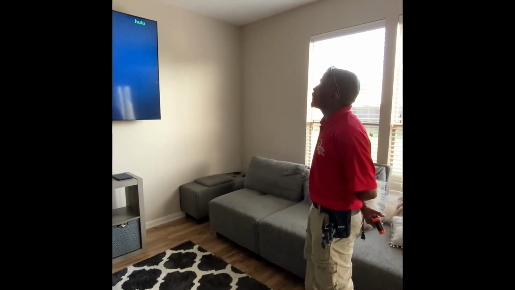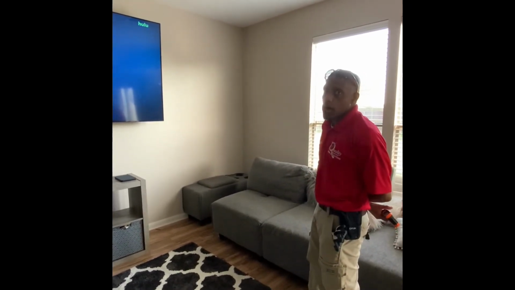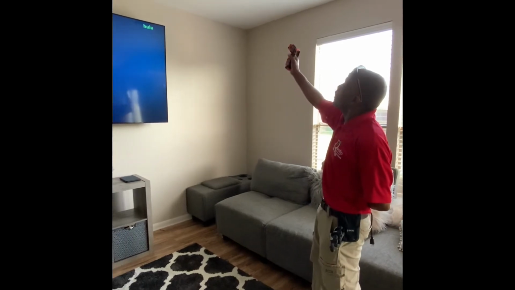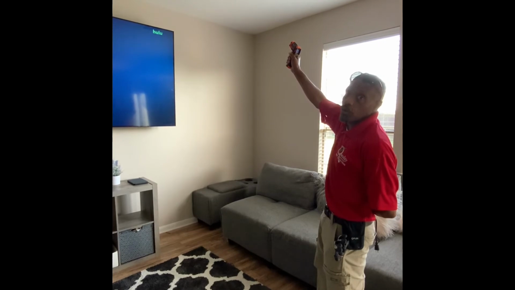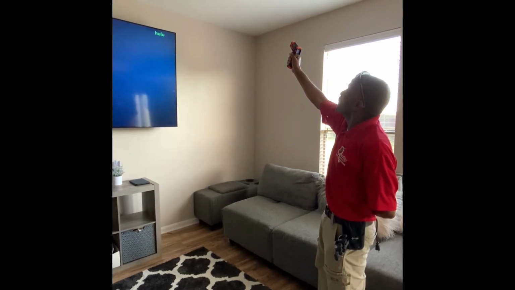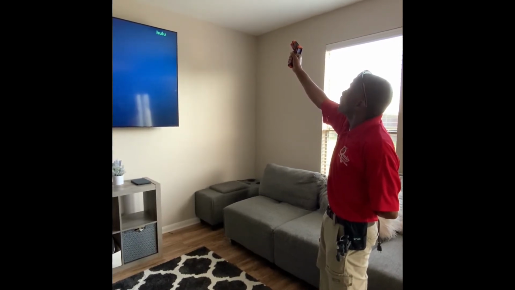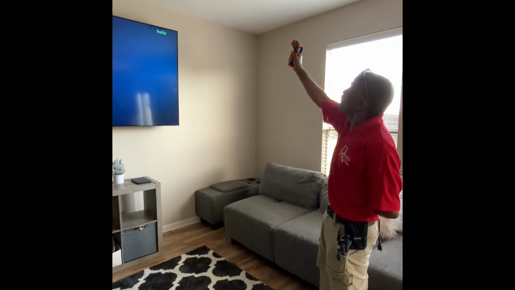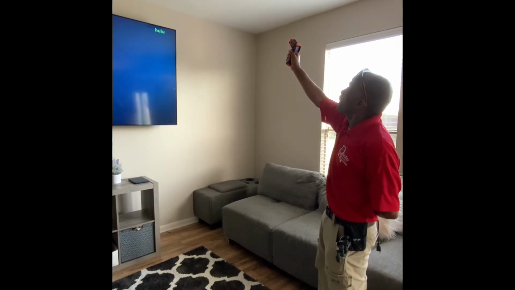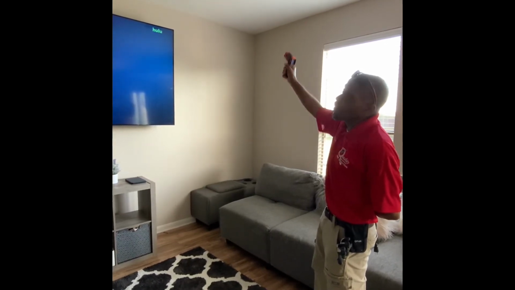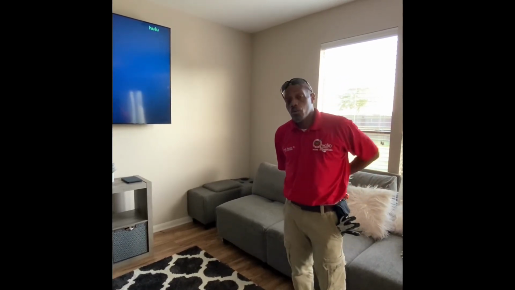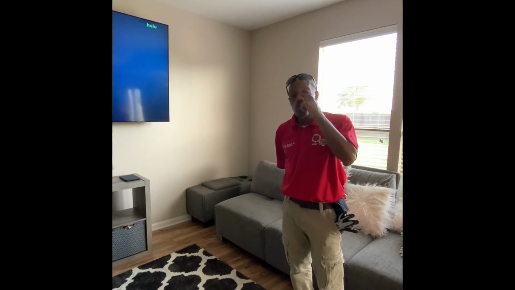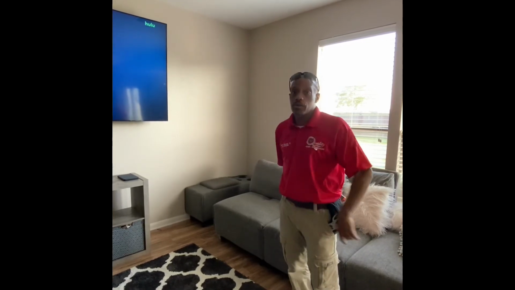Another thing that I do is inspect the temperature out of your registers. Each register gets tested to make sure not only that the temperature is accurate in the AC and heating mode, but also that you actually have a duct running to every room that has a supply register.